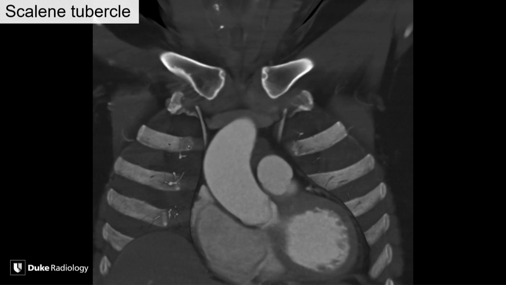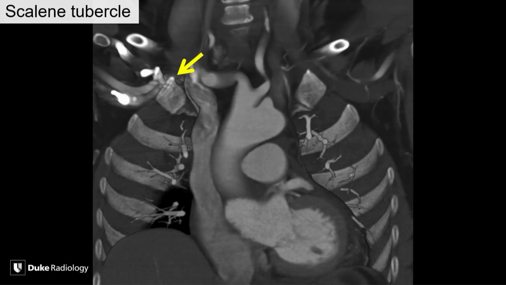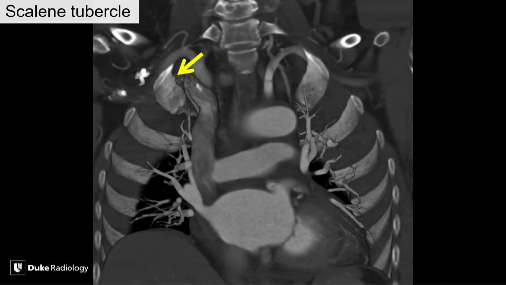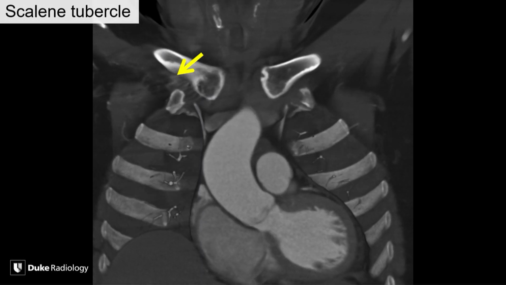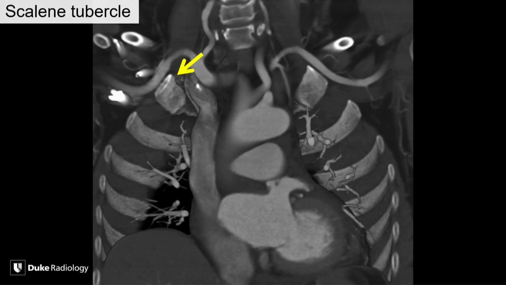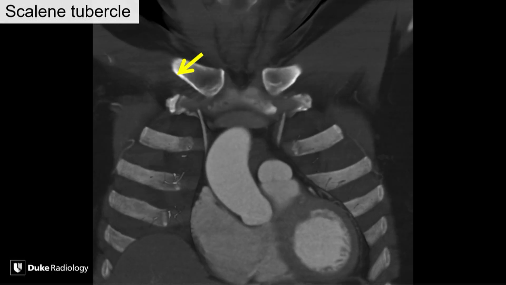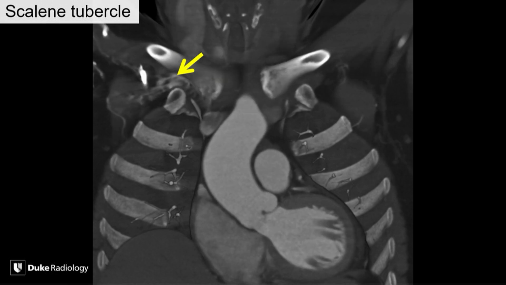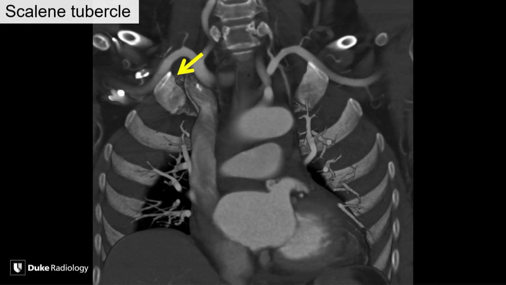Let me show you that on a CT scan in a completely different patient. Here's the scalene tubercle as we go through. It's this little excrescence of bone here. And I'll just let this run through a couple times. You can see the vein anteriorly projecting at or slightly below, the artery arching well above the so-called scalene tubercle. I'll just let that run a couple more times to get a feeling for the coronal anatomy.